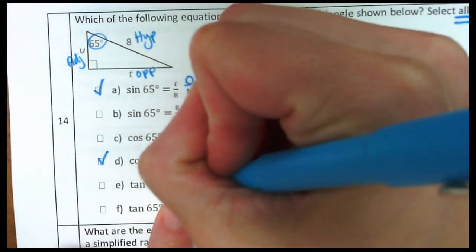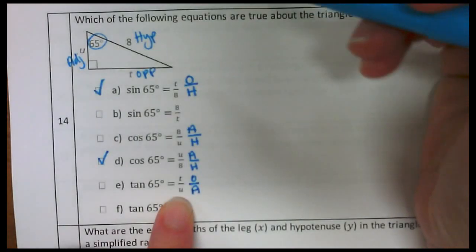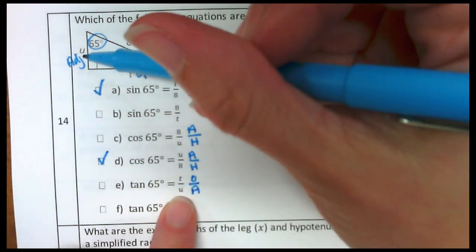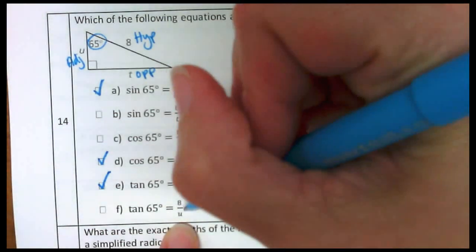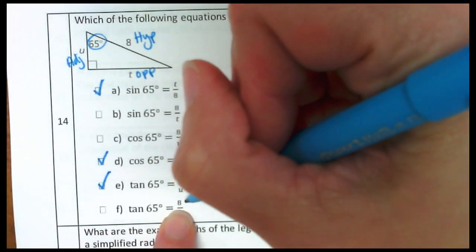Tangent is supposed to be opposite over adjacent. Opposite is t, adjacent is u, so E is correct. And F would be incorrect because they used the hypotenuse in the top.